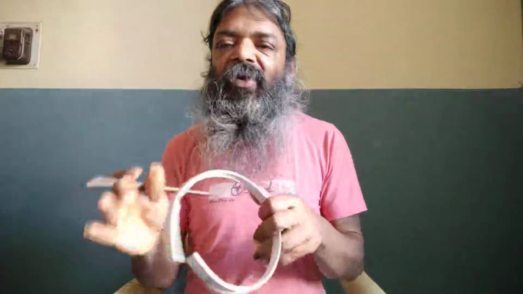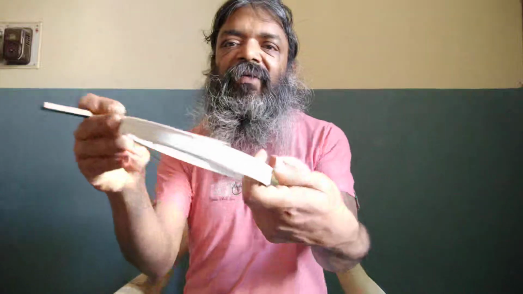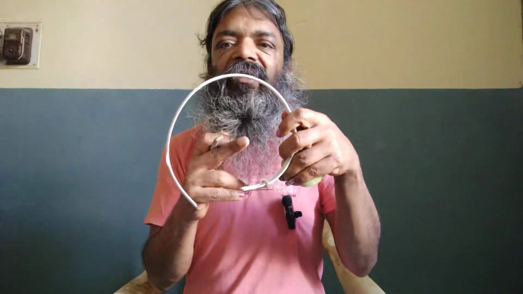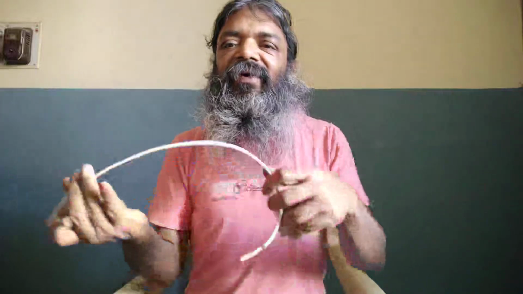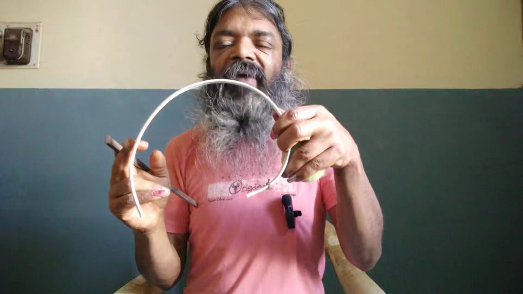Consider that this is a surface. Now I'm not talking about the curve. This is a surface. Consider it is a surface. If this is the surface, and this is the origin, and this is the position vector I am taking.